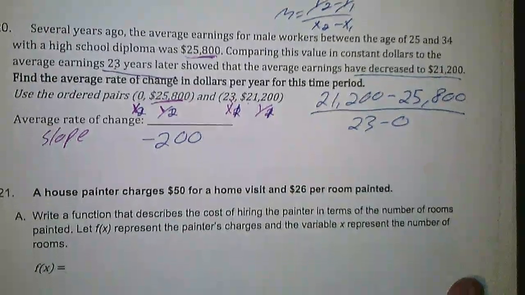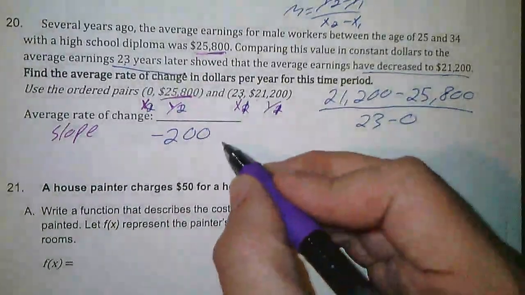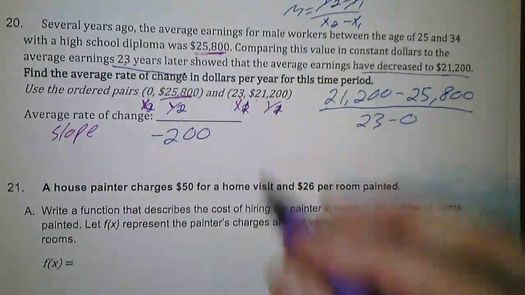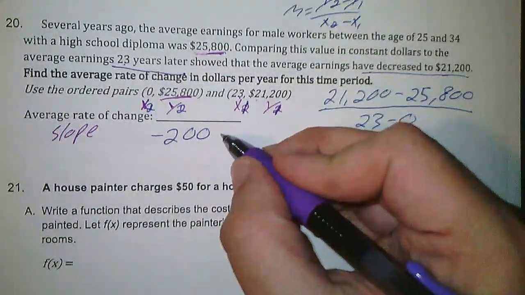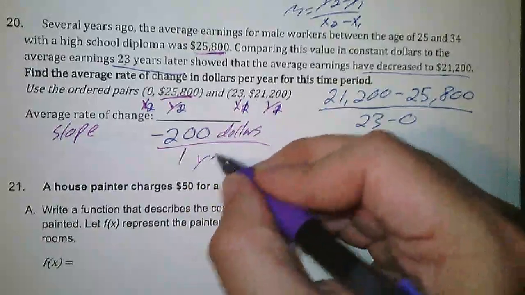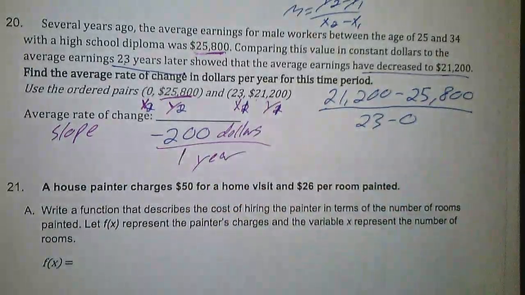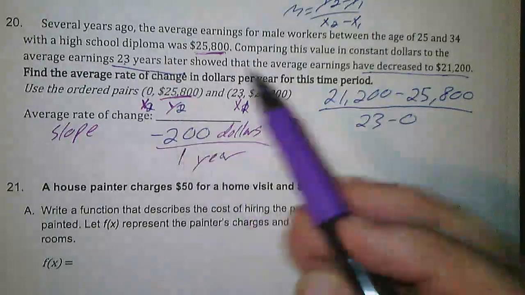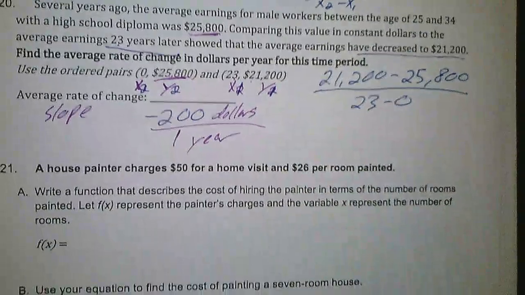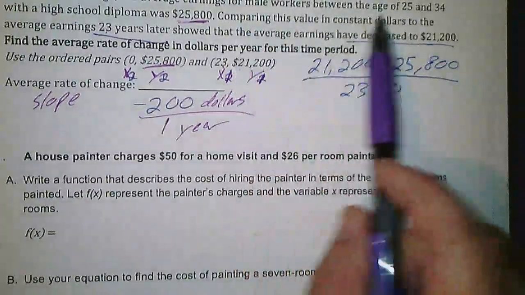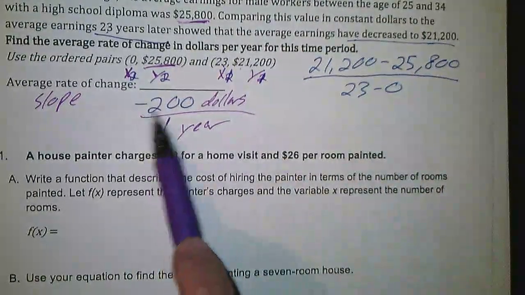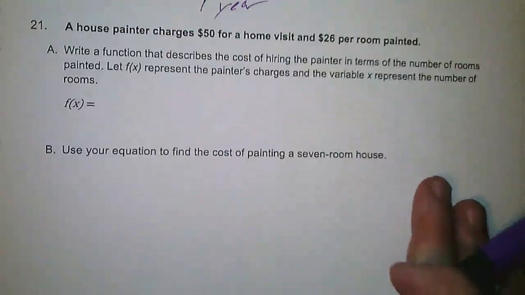If it asks for what the slope represents, it's negative $200 for every 1 year, because the Y's are dollars, the X's are the years. So unfortunately for the males in this question, earnings have decreased by $200 every year.